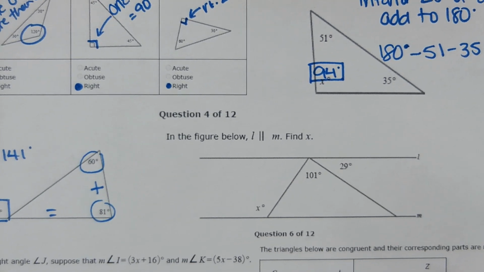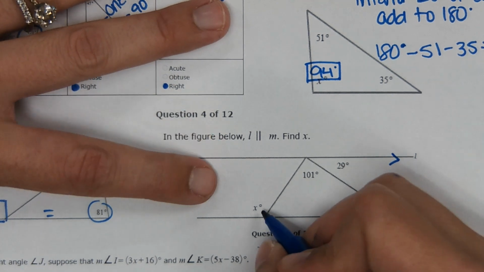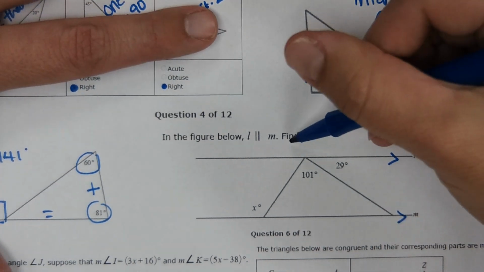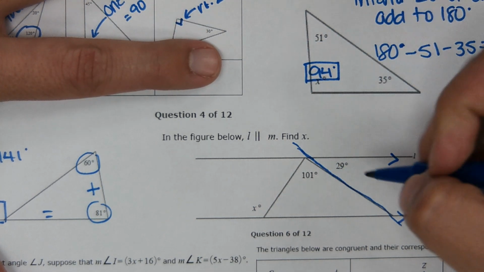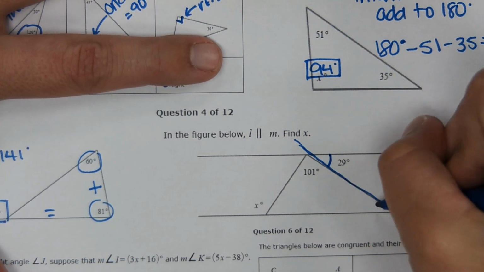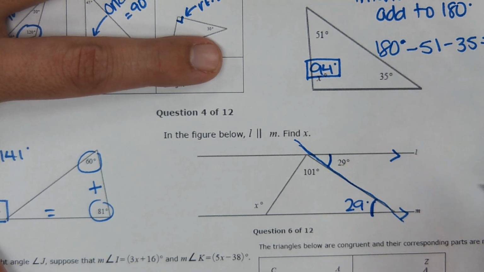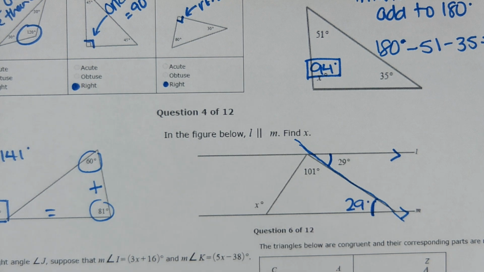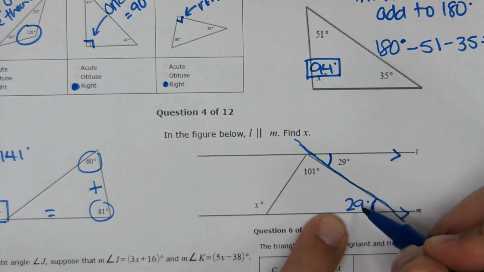Over here it says that lines L and M are parallel, find the measure of x. When you have parallel lines, the transversals make all sorts of equal angles. So with this transversal, the alternate interior angles are equal. If this is 29 degrees, this is 29 degrees. There are multiple ways to solve this, but this would be one. Alternate interior angles are equal, so if this is 29, this is 29.